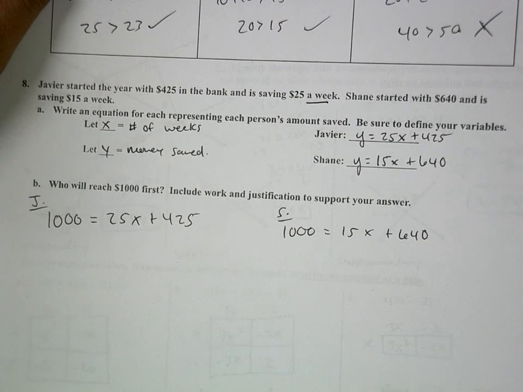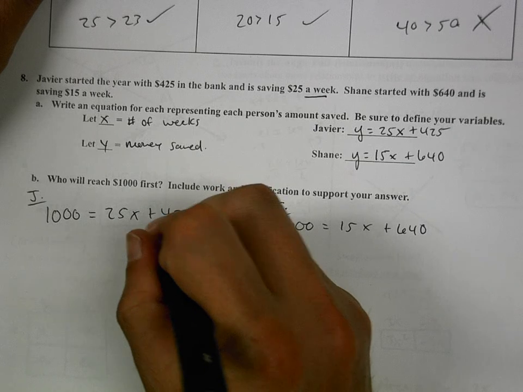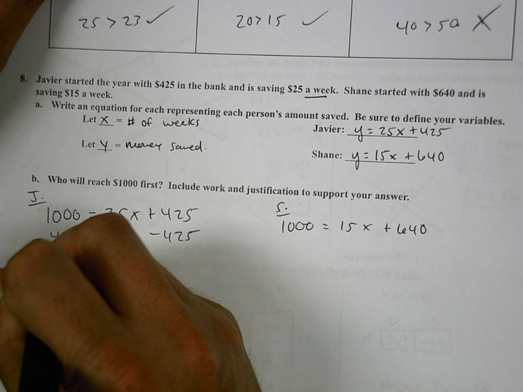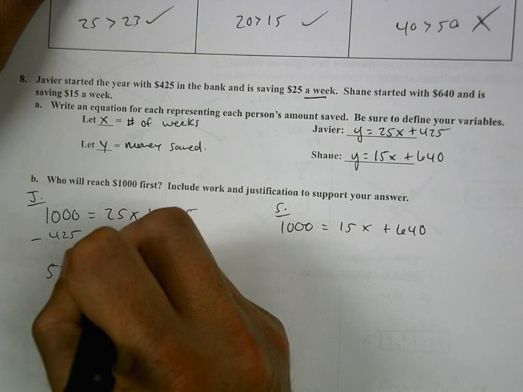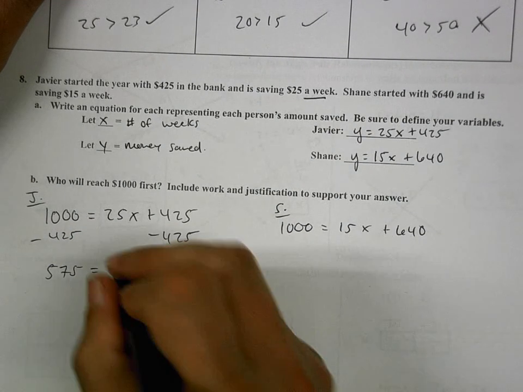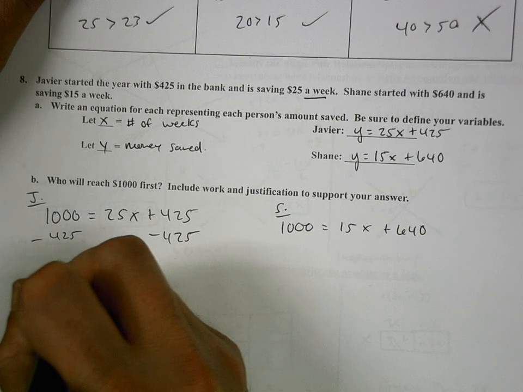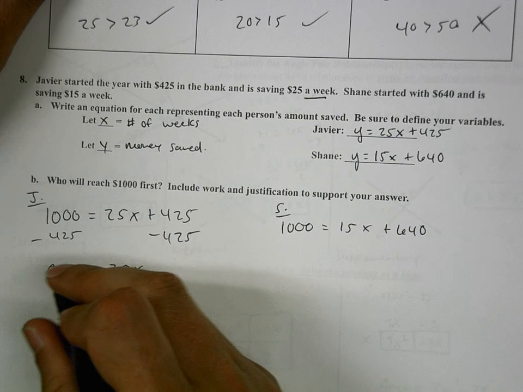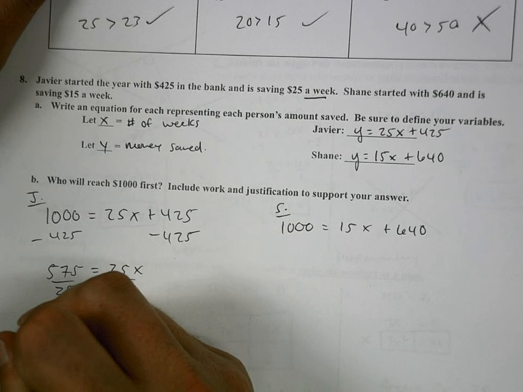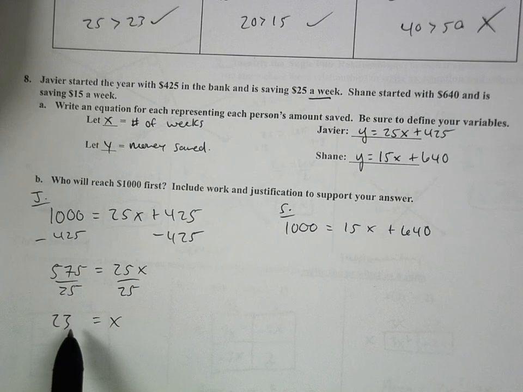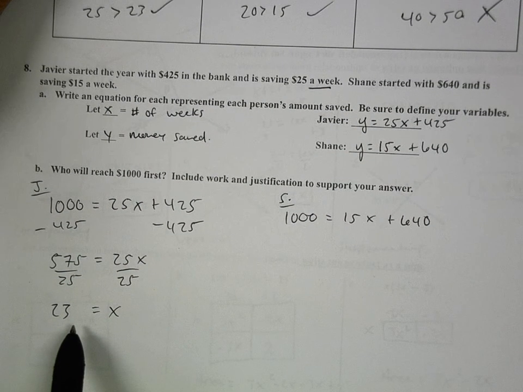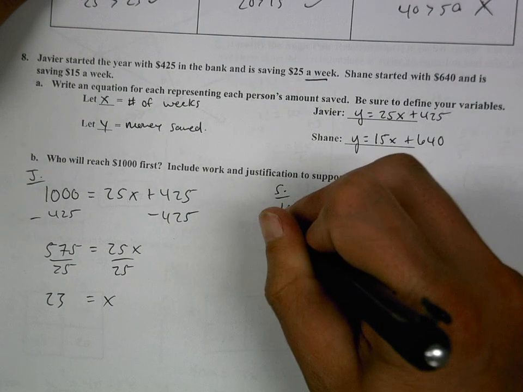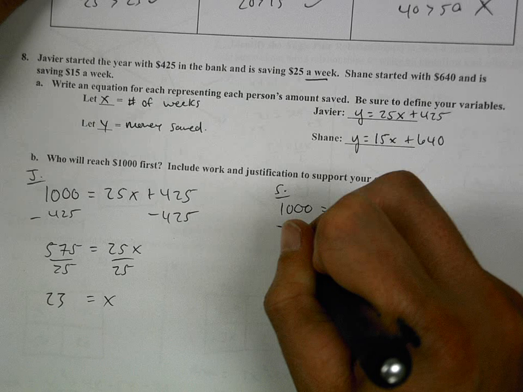So let's solve. Subtract 425 from both sides. I got 575 is equal to 25x. Divide both sides by 25, and we get x is 23. So it'll take Javi 23 weeks. And if we subtract 640 from both sides, we get 360 equals 15x.